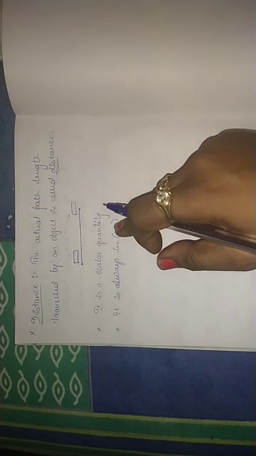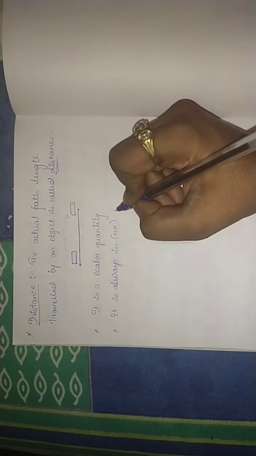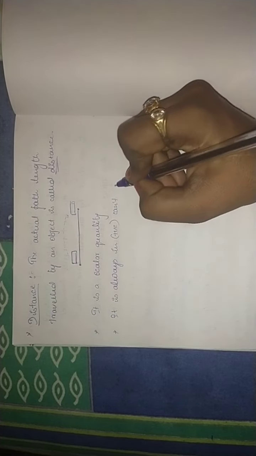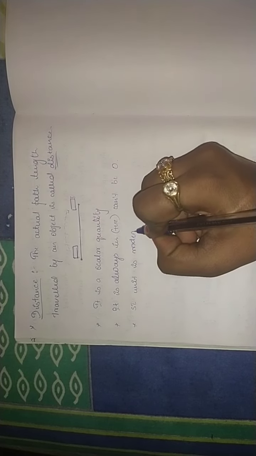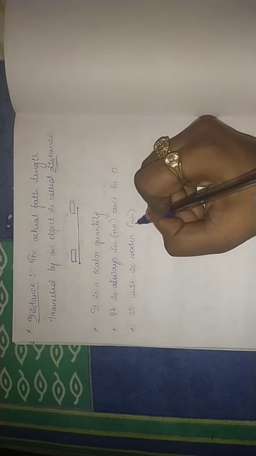I'll write it as plus VE, that is positive, and it can't be 0. The SI unit is meter. Clear? What is distance for now? Distance means the actual path length traveled by an object is called distance.